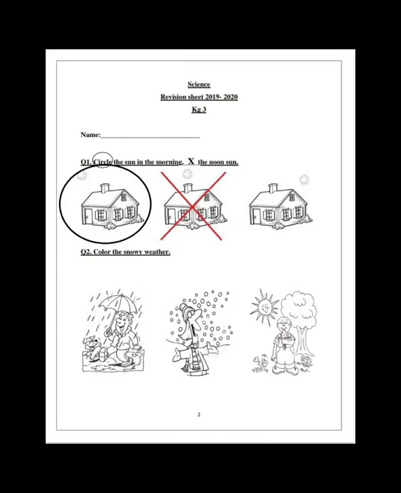Now, question number 2. Color the snowy weather. So, there are 3 pictures. Can you tell me which weather is in the first picture, where the man is carrying an umbrella? Right, it's rainy weather. It's not snowy. We have to color the snowy weather.